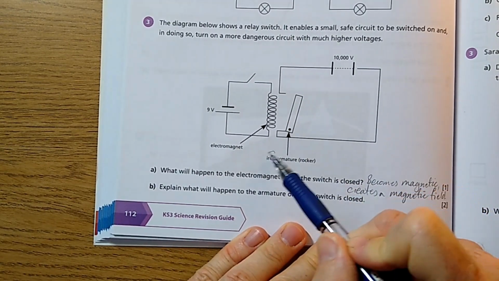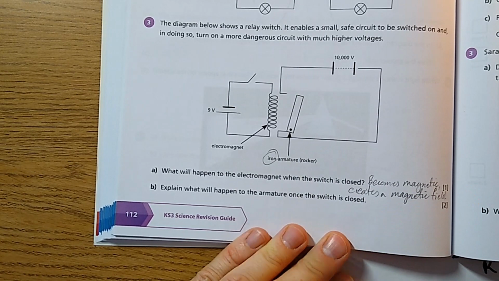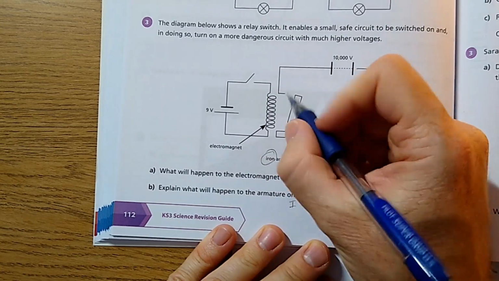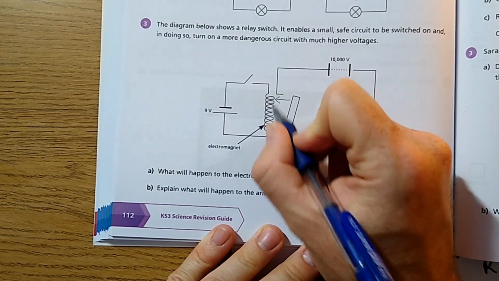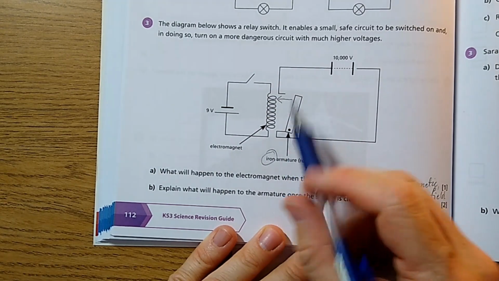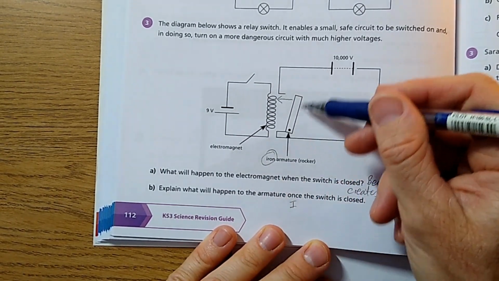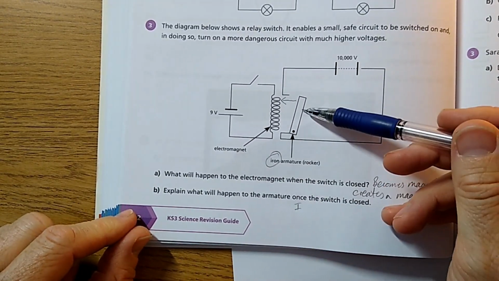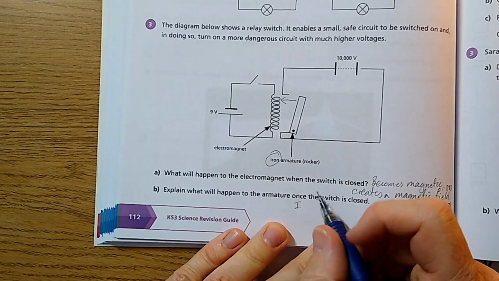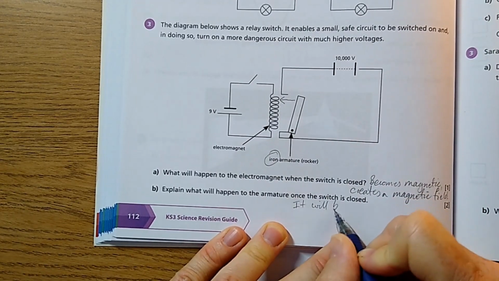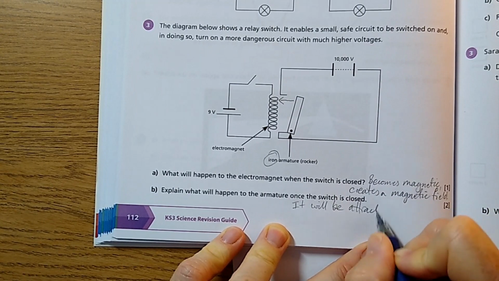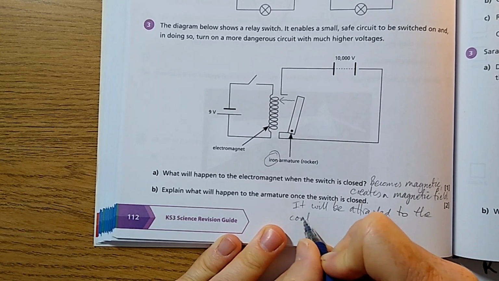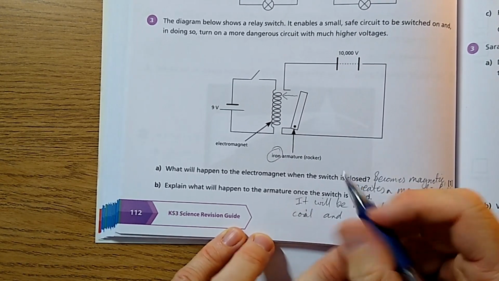So this is the iron armature, and the crucial thing here is it's made of iron, so it's a magnetic material. It's on some kind of a pivot, so it will be attracted. Okay, it's going to be attracted to the magnet. That is always the case whenever you've got an electromagnet and an iron material. When the electromagnet becomes magnetic, any magnetic material such as iron will be attracted towards it. So it will be attracted to the coil and complete the circuit.